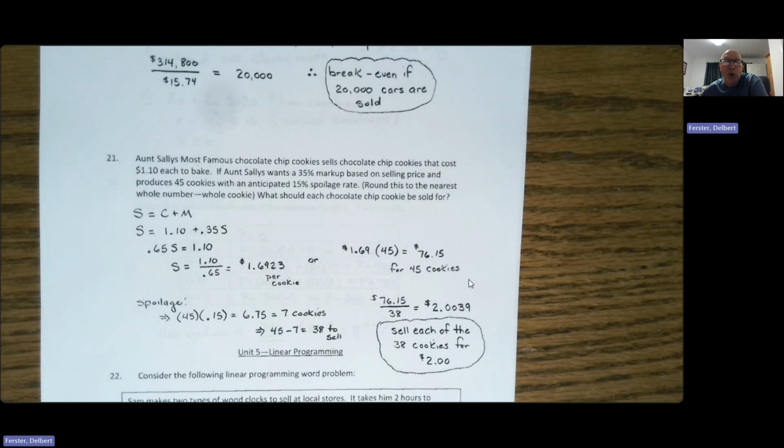We're going to hit the brakes as we end Unit 4. We'll come back with video 4 in this sequence and start our work on Unit 5 for linear programming.